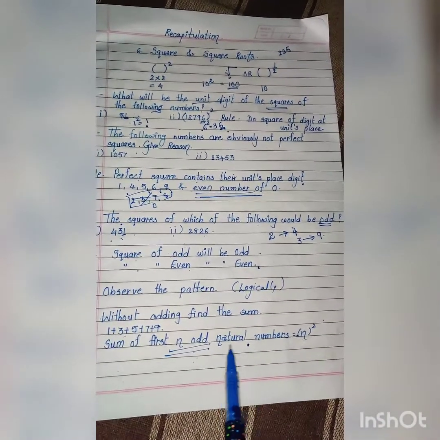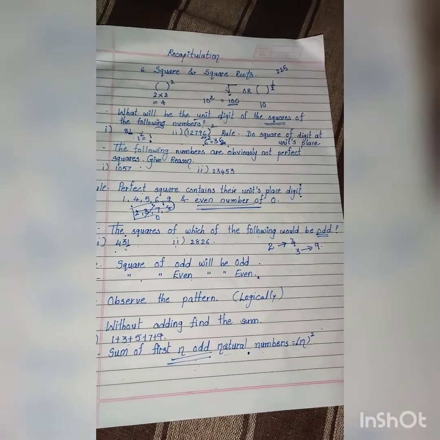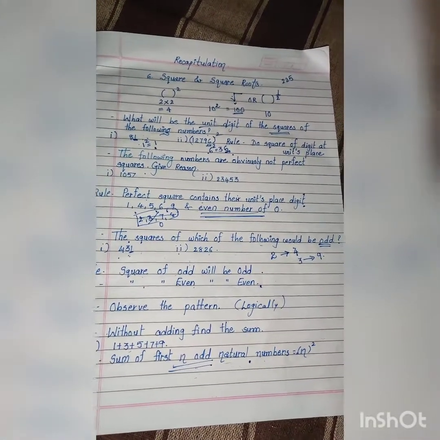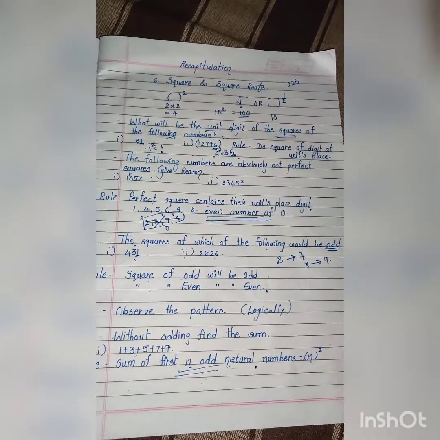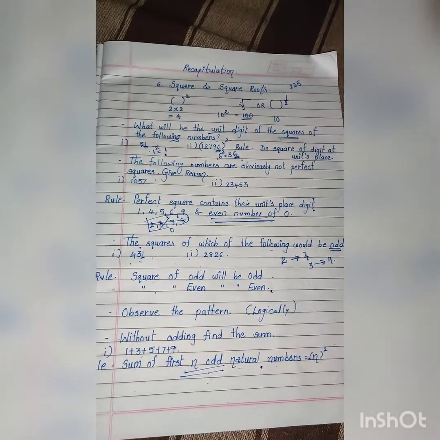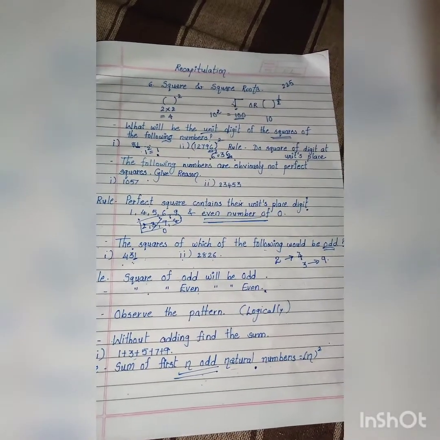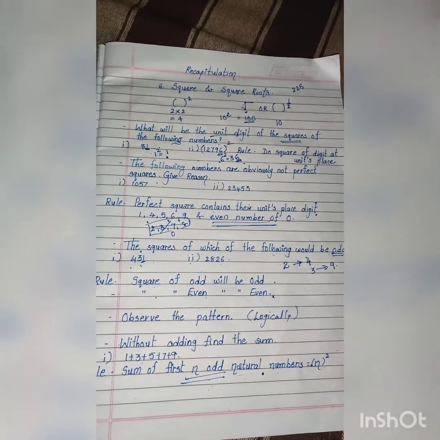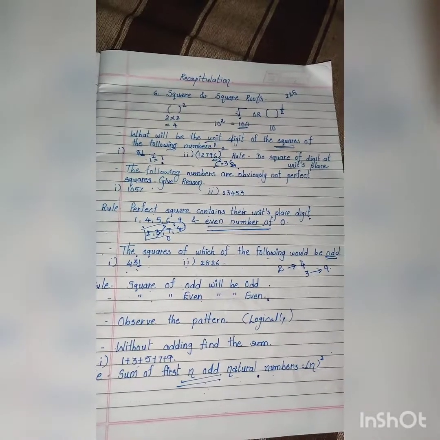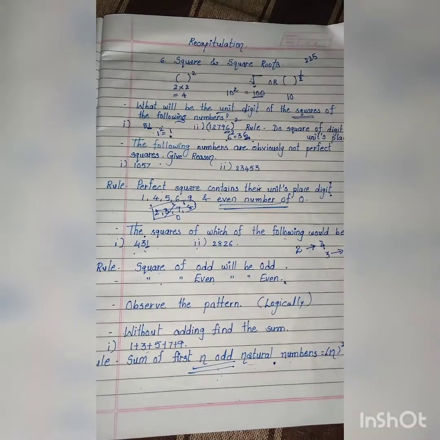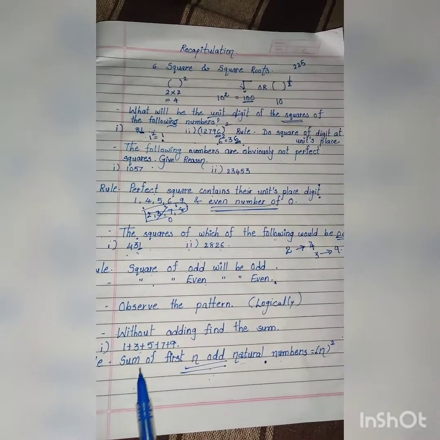Now what do you mean by natural numbers? The numbers which are used for counting, or the numbers that start with 1. Simply counting हम कैसे start करते हैं? कोई भी चीज़ का counting हम 1 से start करते हैं, right? So the numbers that start with 1 or which are used in counting are known as natural numbers. Is that clear?